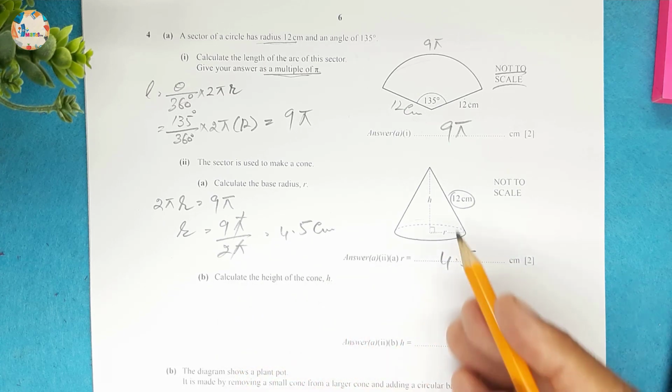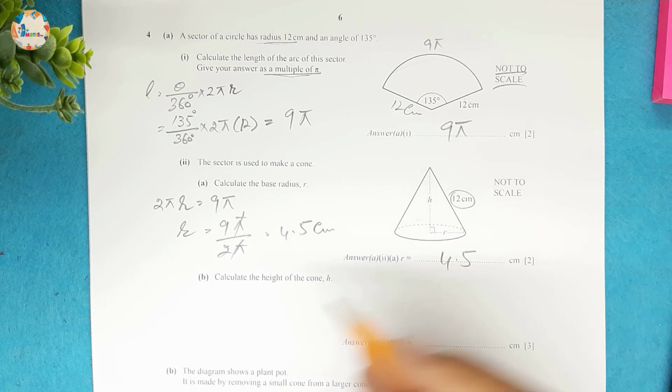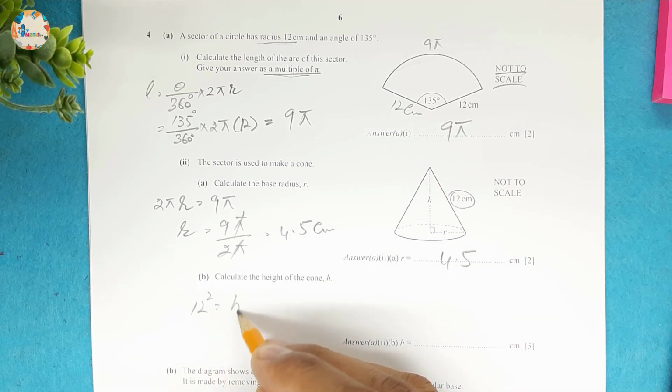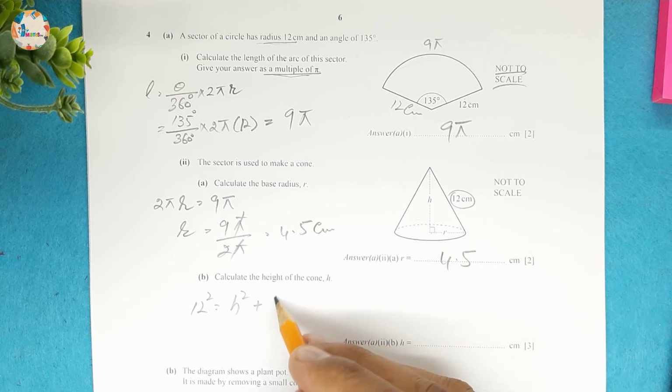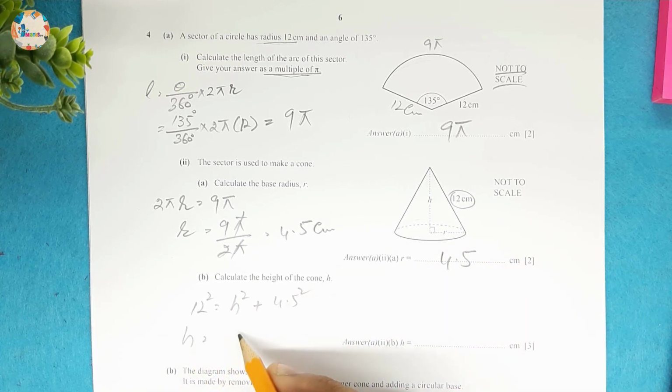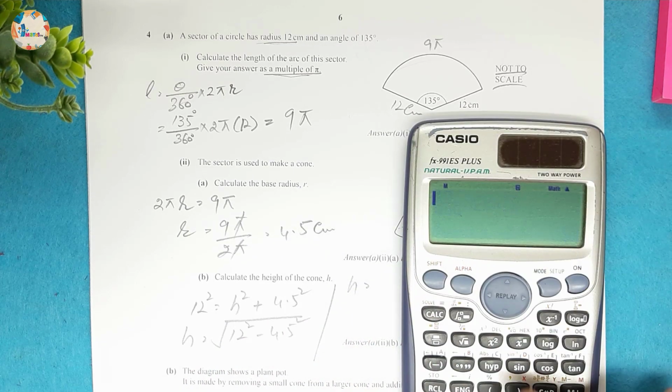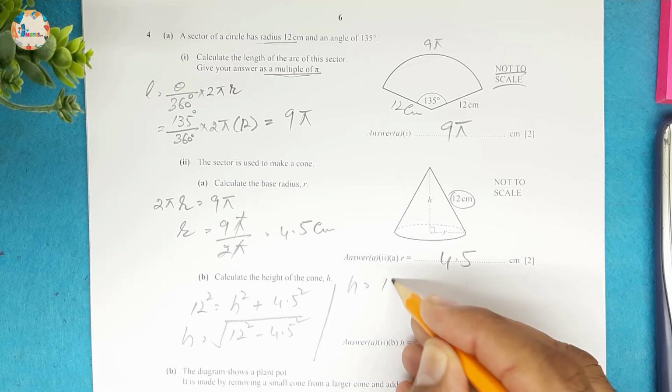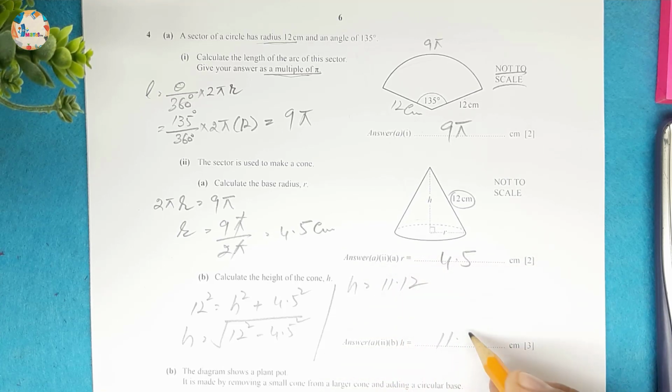Calculate the height. So we can calculate height by Pythagoras theorem. 12 squared is equal to h squared plus r squared, which is 4.5 squared. So h will be equal to the root of 12 squared minus 4.5 squared, and this will be equal to 11.12. We can write here 11.12 centimeters. This will be our answer.